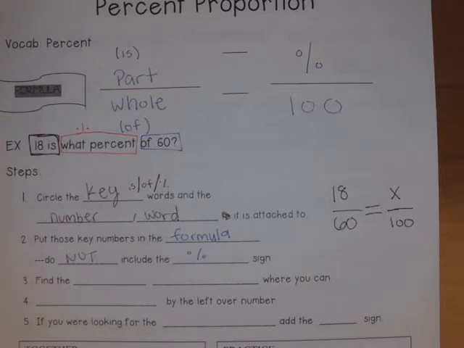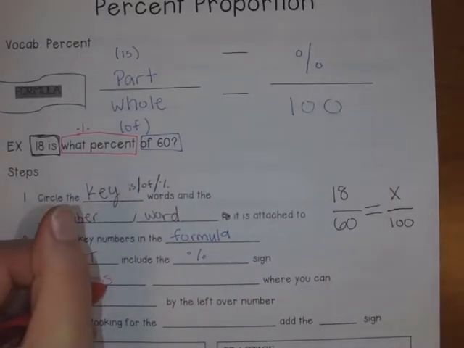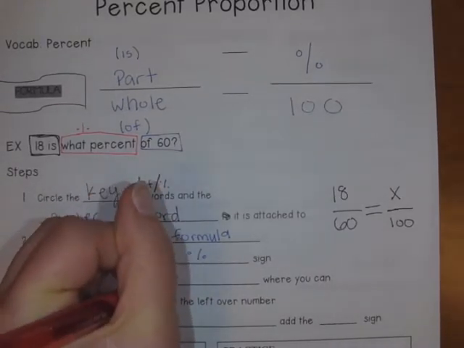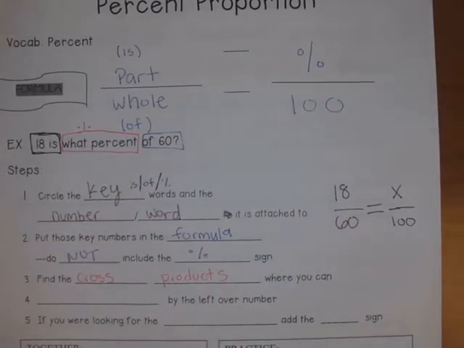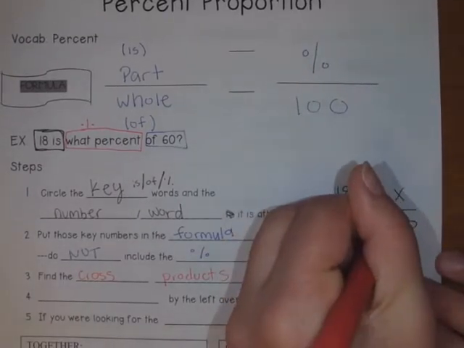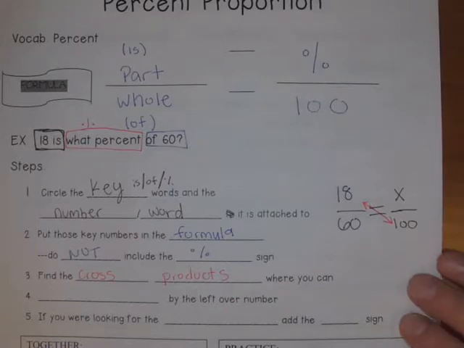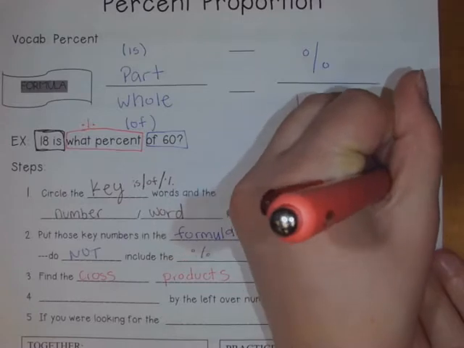And then the next step is good because we're really good at this step now. Step 3: find the cross product where you can. So now finding the cross products is something we've done a lot. You multiply diagonally. And so you have 100 times 18, which gives you 1,800.